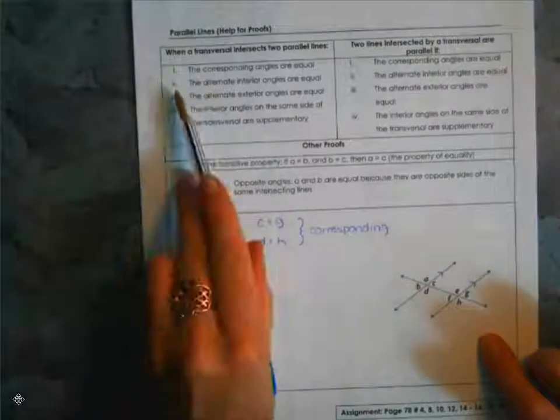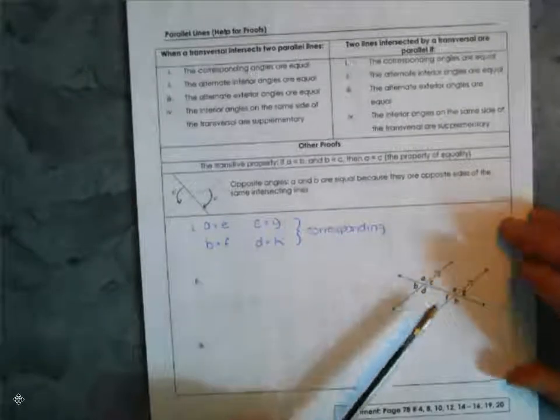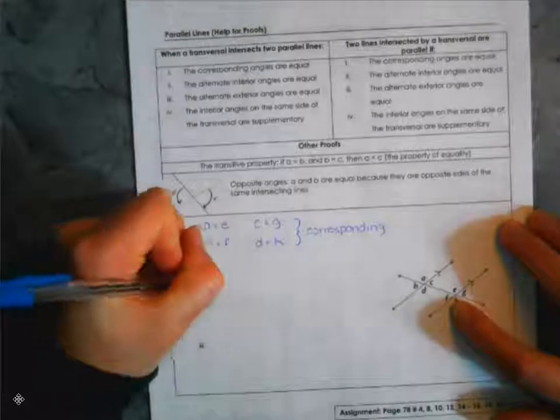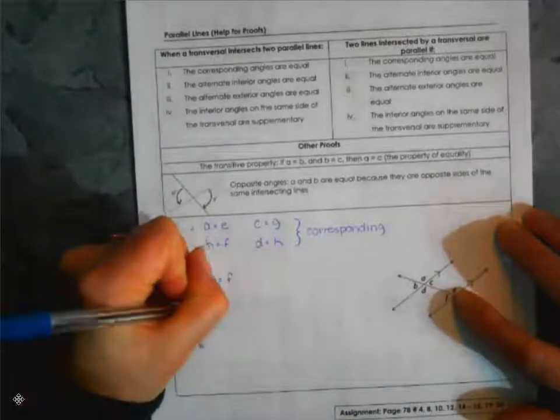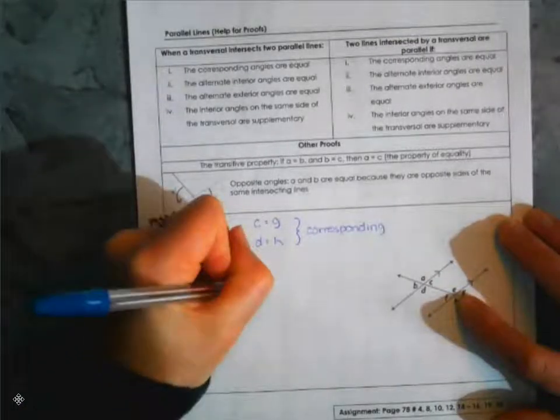Okay, the second proof involved alternate interior angles. So if we look on here, which ones are alternate interior? Remember, interior means they need to be on the inside of these parallel lines. So if we start with C, for example, then the one that would be on the interior but on the opposite side of the transversal is F. So we can say C is equal to F. And then the other interior set would be D and E, and they're on opposite sides of the transversal. So we can say D is equal to E, and both of those are going to be alternate interior.